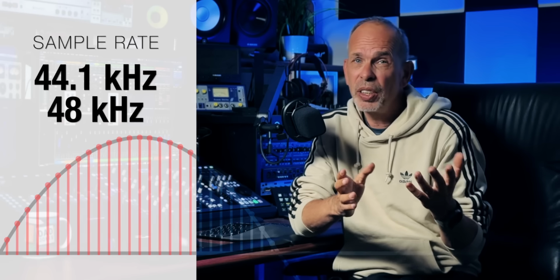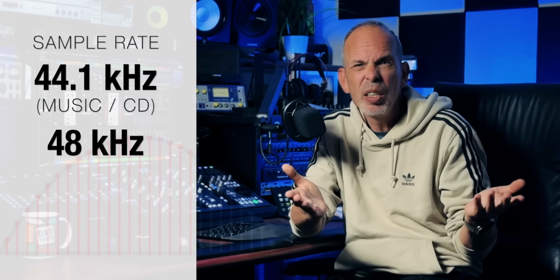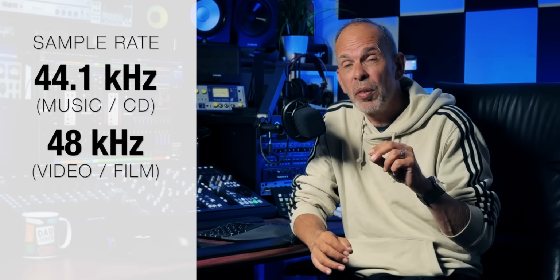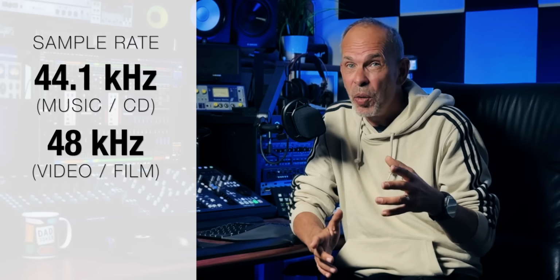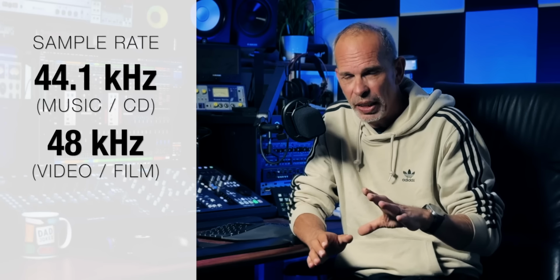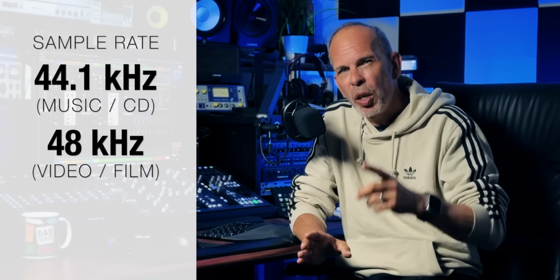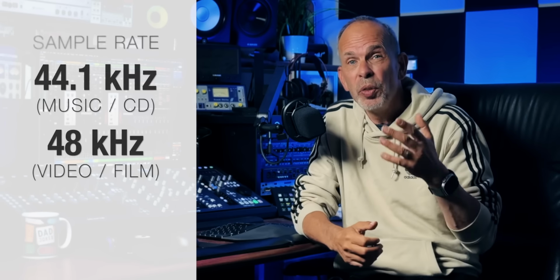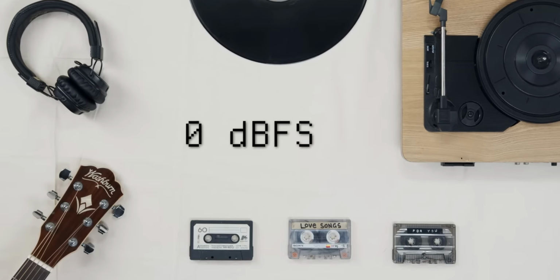Which one to use? Well, it's quite simple. 44.1 has been the standard for music CDs and music delivery in general, so you can't go wrong. For video, it's a different story. The standard for video is 48K. So if you export purely for music, 44.1, you're just fine. If you know that it will go into a video as a backing track or whatever, or maybe used in the future, use 48K.